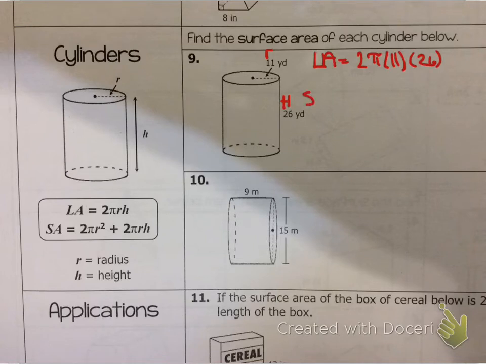And for the surface area, it's going to be that lateral area, 2 times 26, plus 2 times pi r squared, pi times 11 squared. I kind of reversed the formula a little bit, but that's okay. You can type all those into your calculator. Fairly easy.